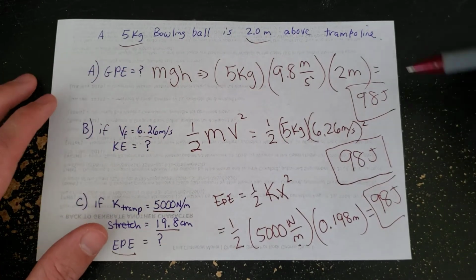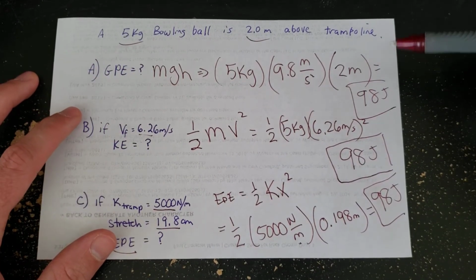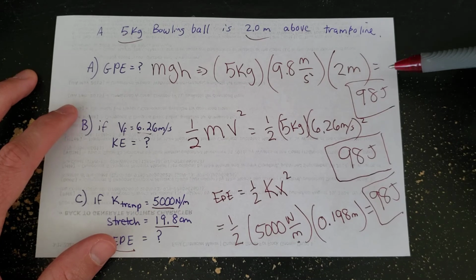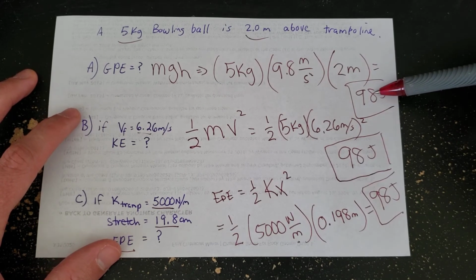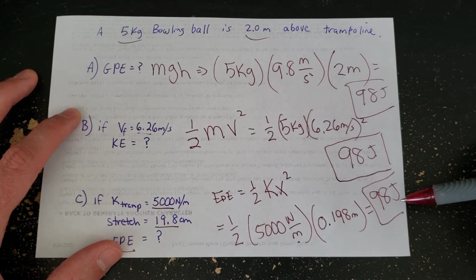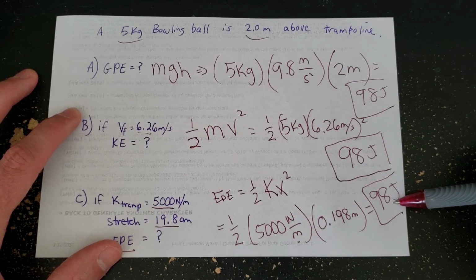So this is leading us into our conversation for next week, which is the idea that energy is not created or destroyed, but it can change from one form to another. So we had gravitational potential that got turned into kinetic, that got turned into elastic potential.